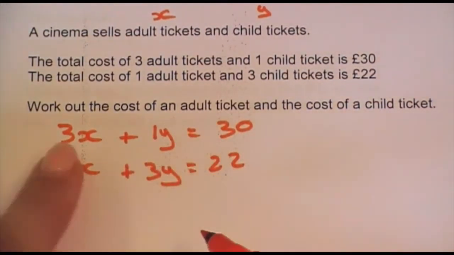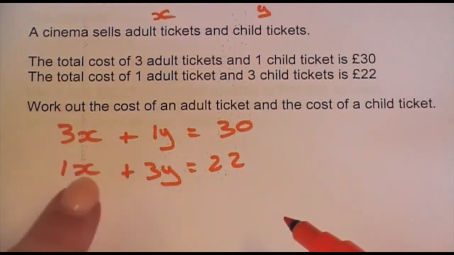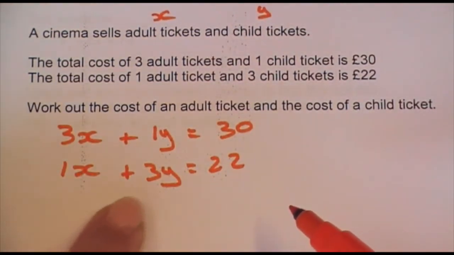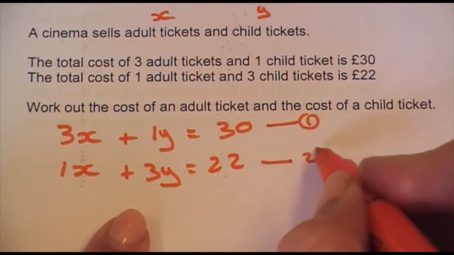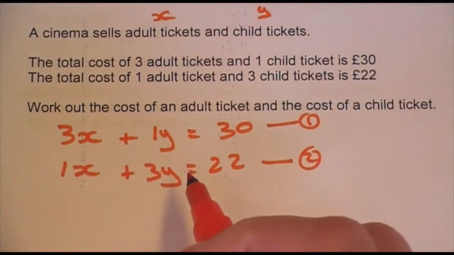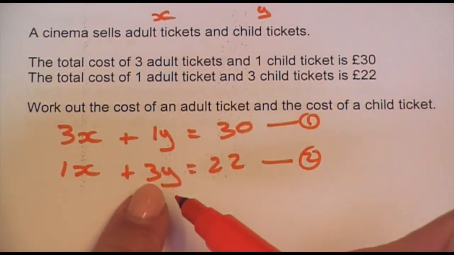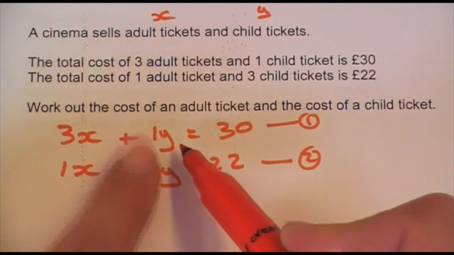Work out the cost of an adult ticket and the cost of a child ticket. So essentially, find the value of X, find the value of Y. In order to do this, I need to eliminate one of the variables, either X or Y. I'm going to choose to eliminate the Y variables. This is equation 1, that's equation 2. In order to be able to eliminate them by taking them away or adding them, I need to make sure that the coefficient is the same. In order to get the coefficients the same, I need to get that one up to 3y.